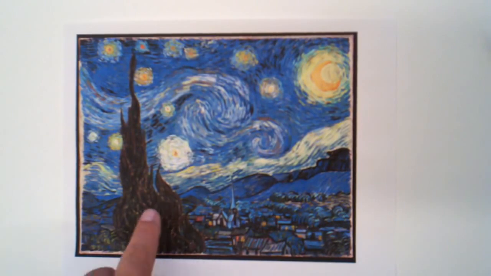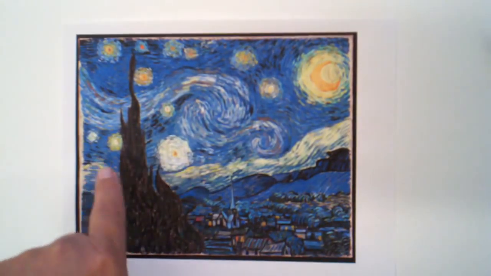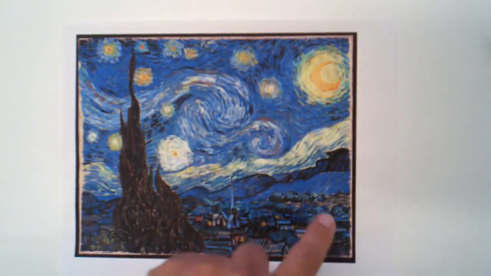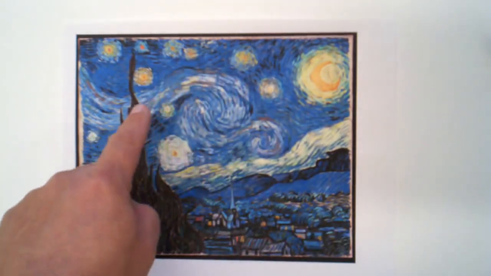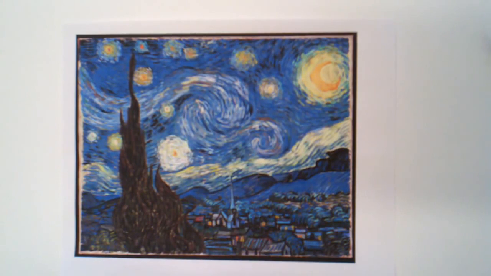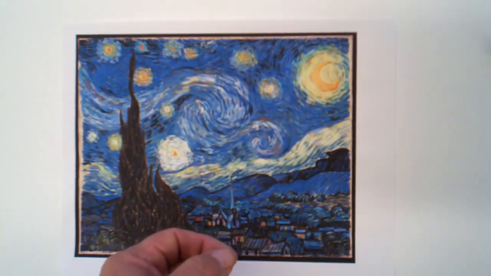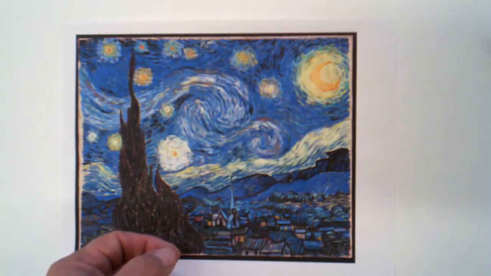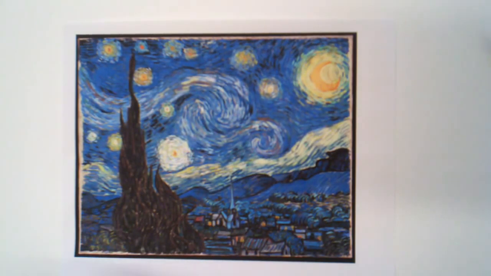We can see the tree has a swirl going through it. The mountains have swirls going through them. There's a large yin-yang kind of swirl in the sky. So this swirl movement is unifying it. The brushstrokes are small and choppy, the way Vincent van Gogh would in this painting titled Starry Night. It's also unified by the overall use of blue.